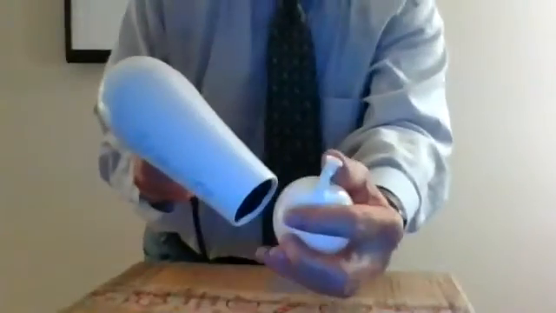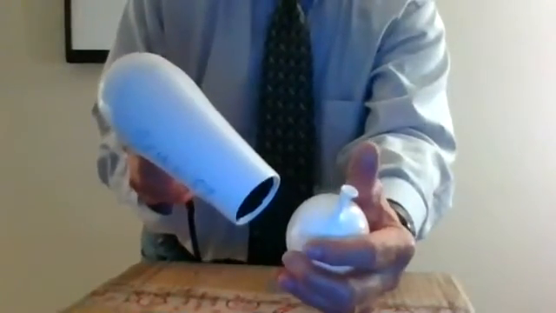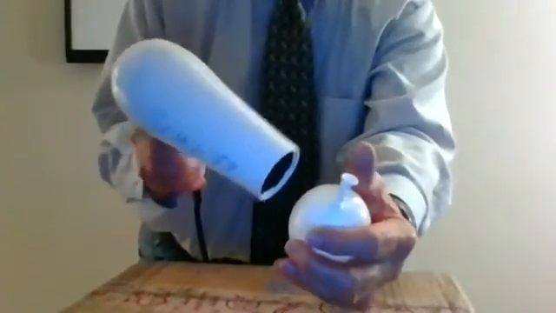And let's heat it up. What's going to happen? It gets bigger in my hand immediately. And that's a direct proportion. As the temperature of the trapped gas goes up, the volume of the gas gets bigger.